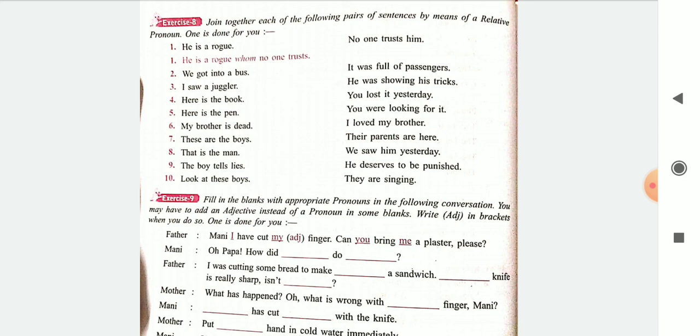Let's do the 9th one. The boy tells lies. He deserves to be punished. What will come here? The boy who tells lies deserves to be punished. Pay attention, I just gave the answer. The boy who tells lies deserves to be punished. So I hope you got it. Please finish the exercise 8 also. Same way is exercise 9. You just have to fill in the appropriate pronouns. All that we did right now.